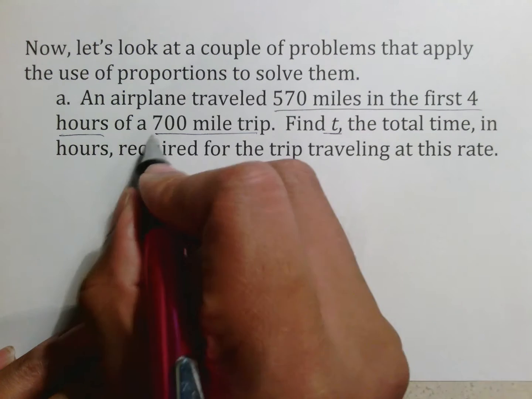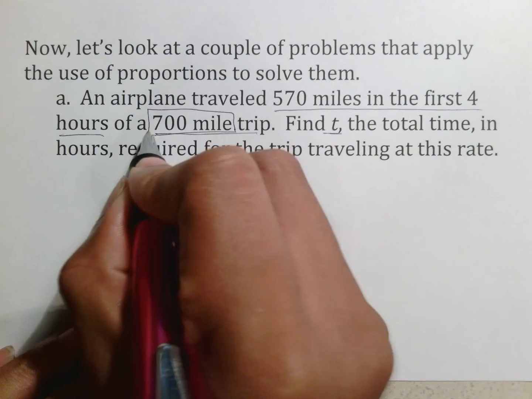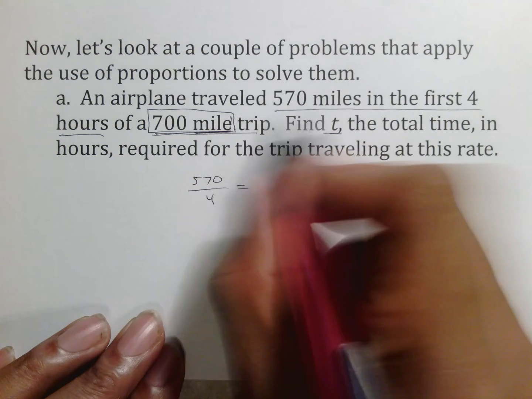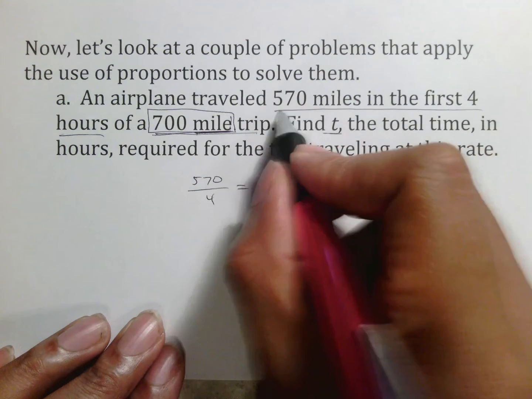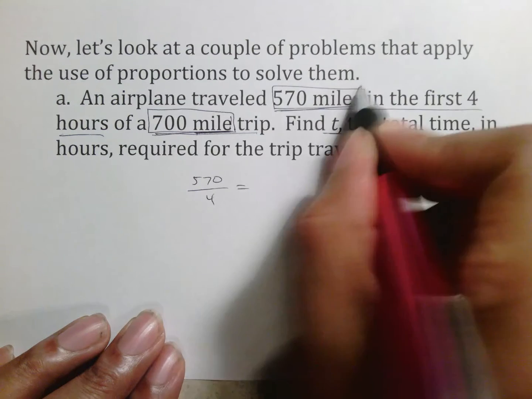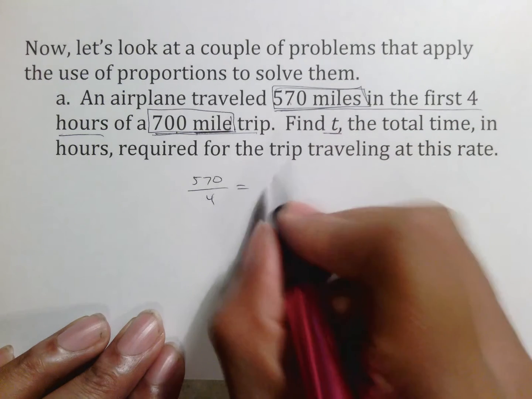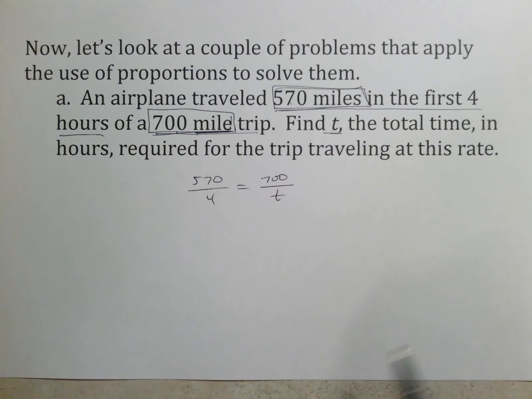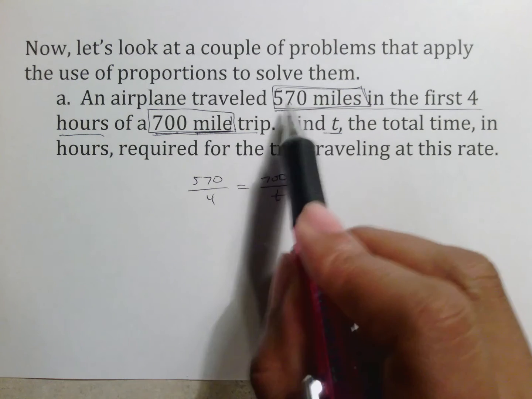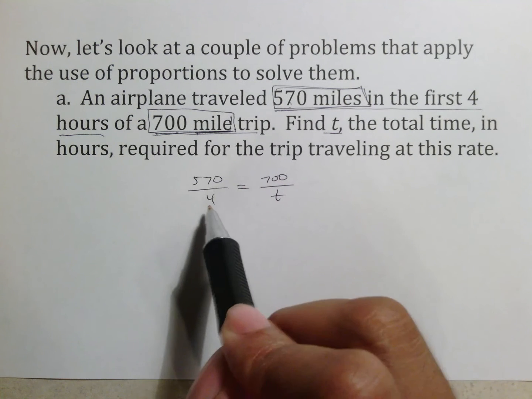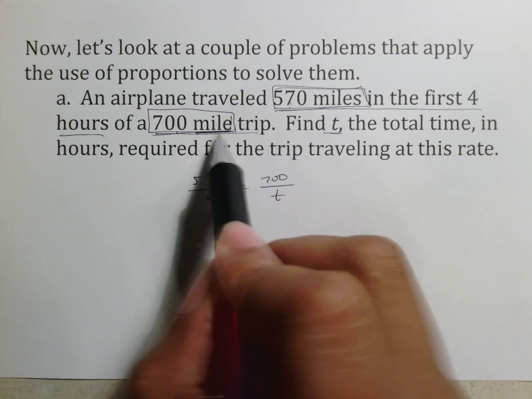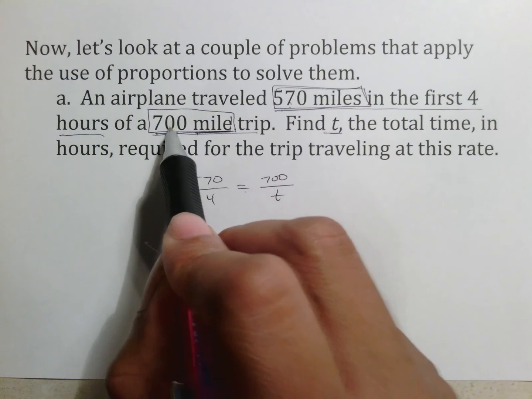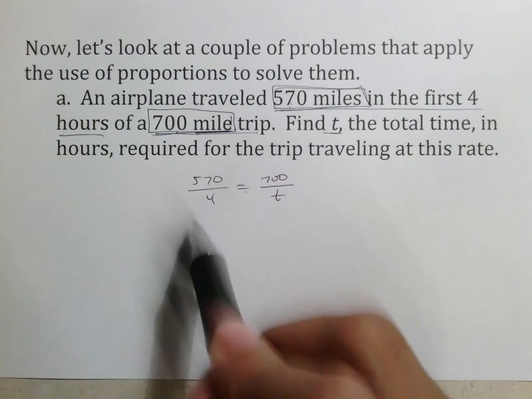Well, here's what you do. With the number that they give you, look at the unit on it. It's 700 miles. So ask yourself what other number in this first part is in miles, and you see that 570 is in miles, which means that 700 should be right next to 570, and then t is going to be in the last spot. So again, once you do your ratio, 570 miles in the first 4 hours, hit equals. Then you look at the number they give you, and whatever unit it is, you put it next to it. If it was 7 hours, then you would have put it with the hours, which would be at the bottom.